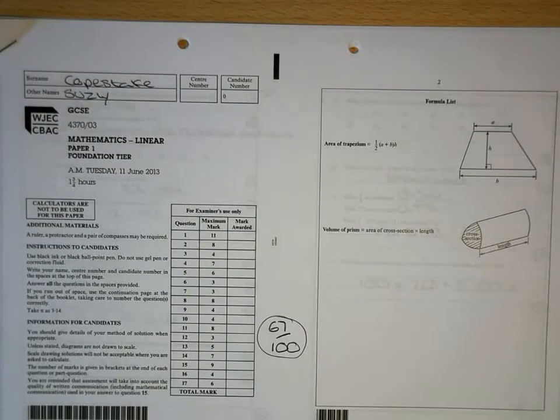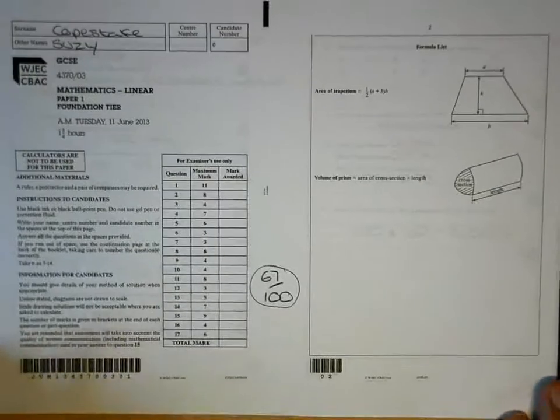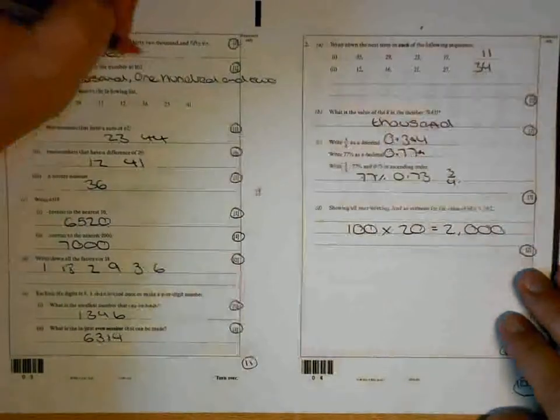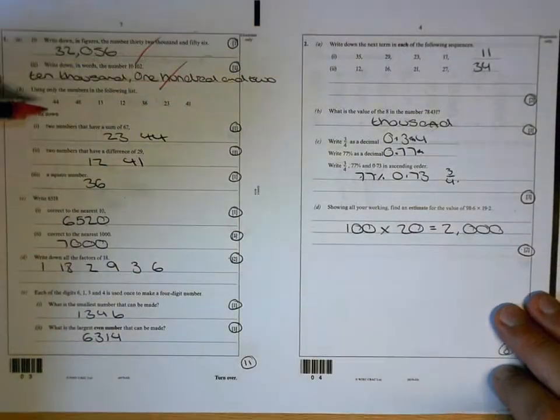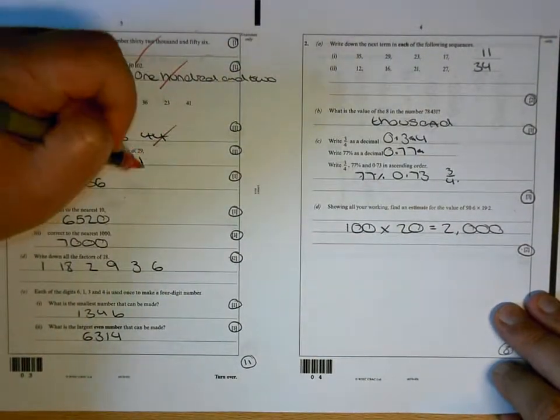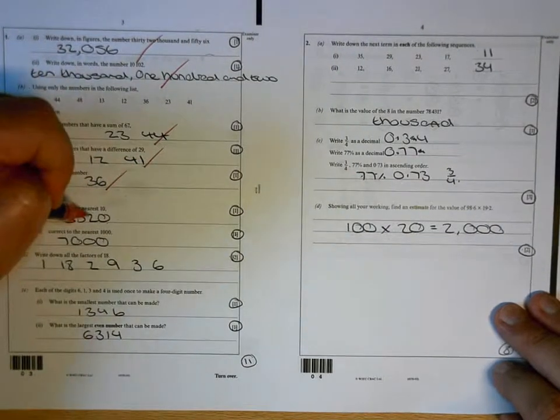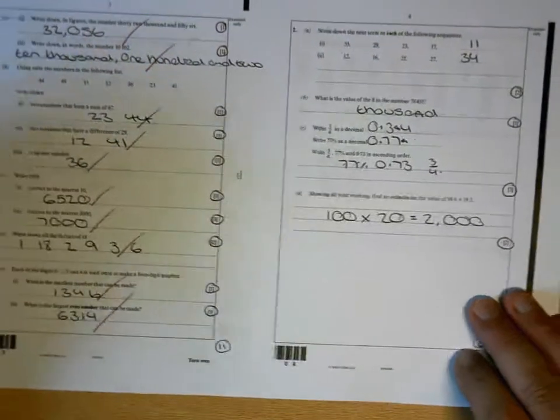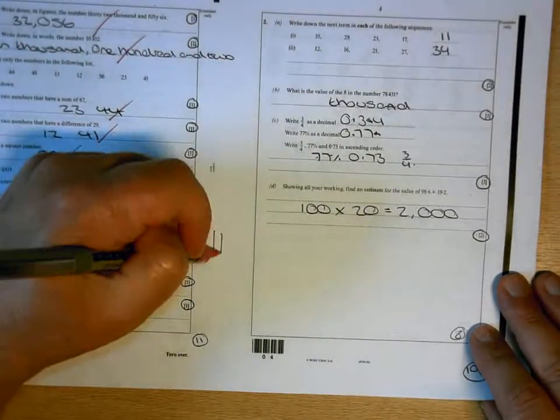Right then, Suzy, you did the foundation tier in the summer and you did really well. You got 122, which is grade C. Your estimate here would be a C as well, so let's see how close to your estimate you can get. Well, that's great, full marks for that.